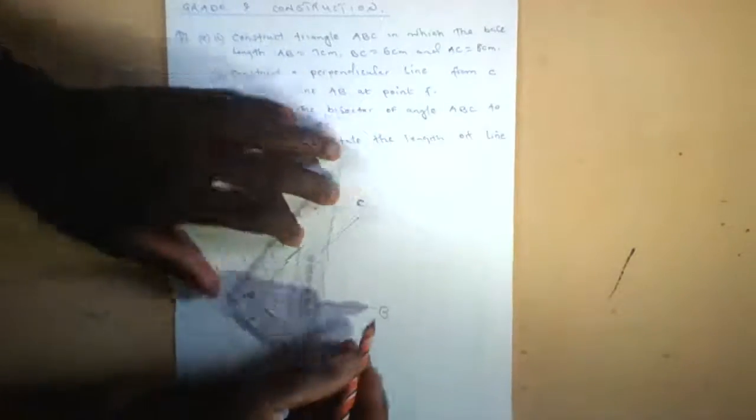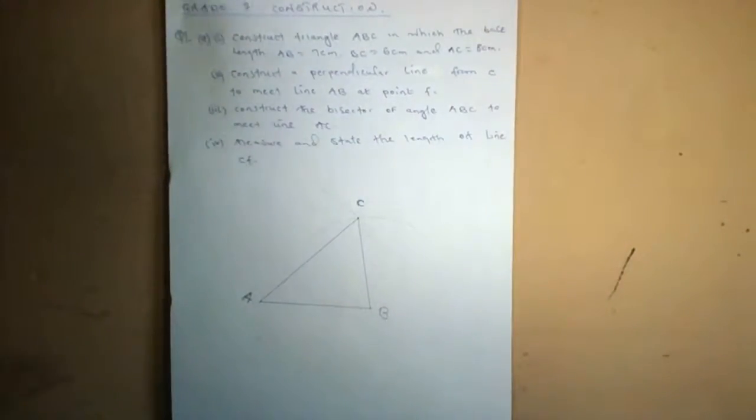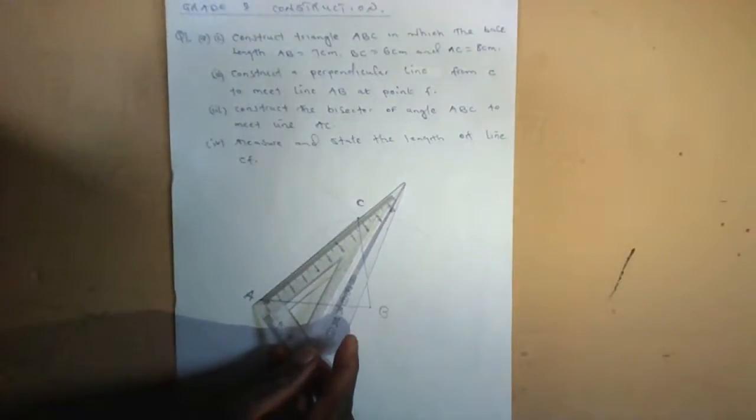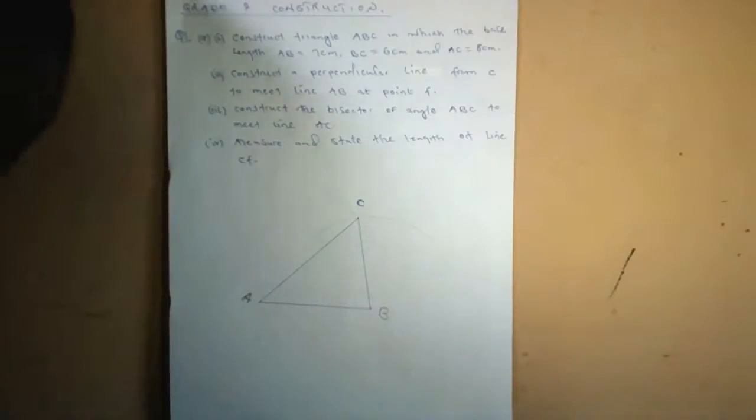So I have to join like that. So if you have to verify, the dimensions are accurate. From A to C is exactly 8, and then B to C is 6. So that's how we can use this information to come up with triangle ABC.